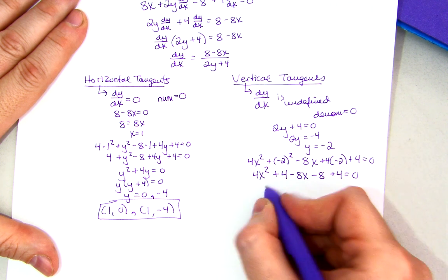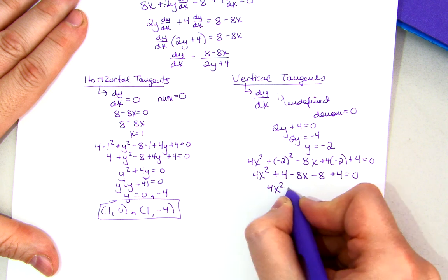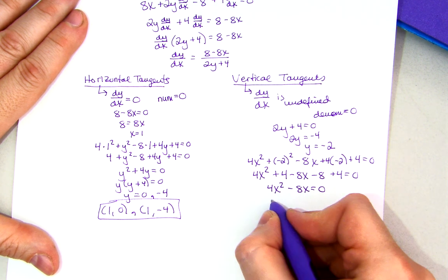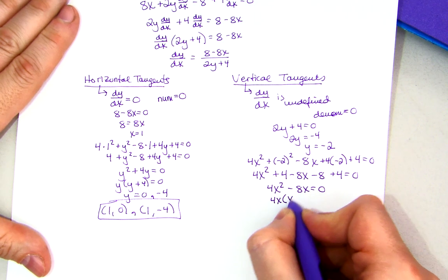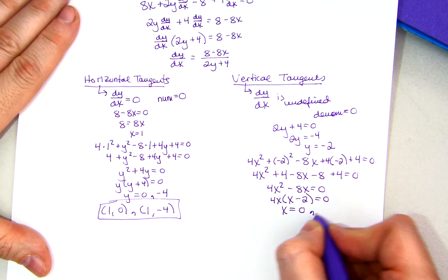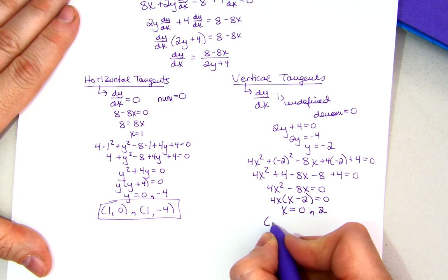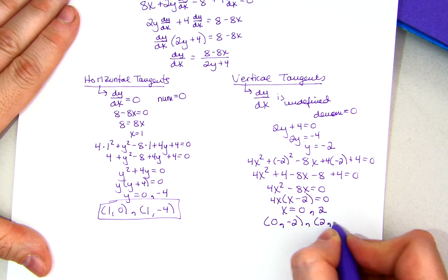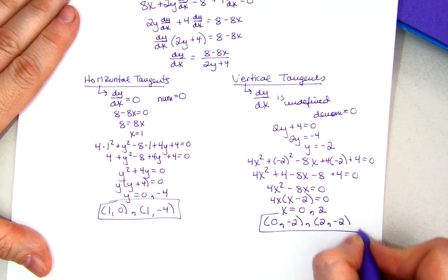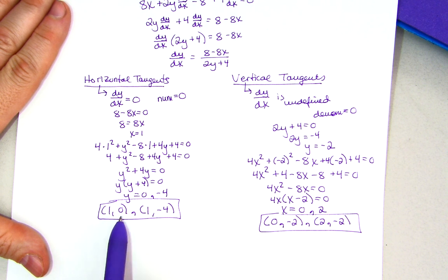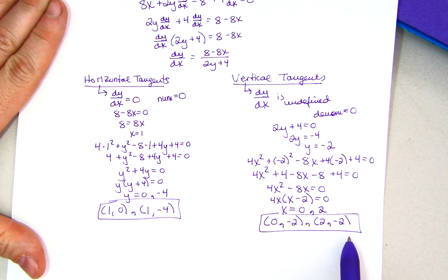The 4's cancel with the 8, so I'm getting 4x squared minus 8x equals 0. Again, I can solve this by taking out the GCF. I'm getting 0 and 2, which means I have vertical tangents at 0, comma, negative 2, and 2, comma, negative 2. Horizontal tangents at 1, 0, and 1, negative 4. Vertical tangents at 0, negative 2, 2, negative 2.